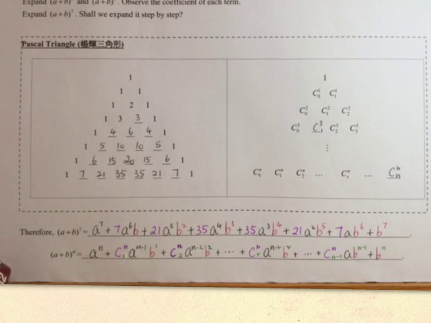When we want to find (a + b)^n, then you will use the nCr notation. It is easier to express and easier to understand. And nC0 is equal to 1, so we don't write it here, and also for nCn. So the expression we usually use is: a^n plus nC1 a^(n-1) b, and so on. And you got the final result. So we can find any power of (a + b) using this method.